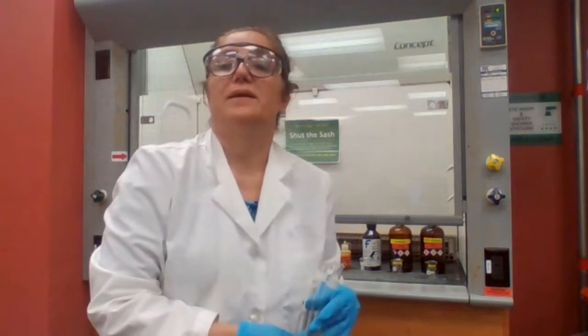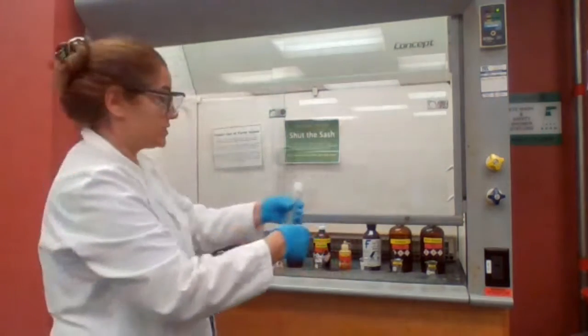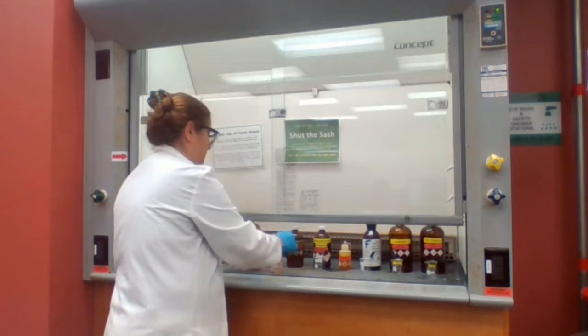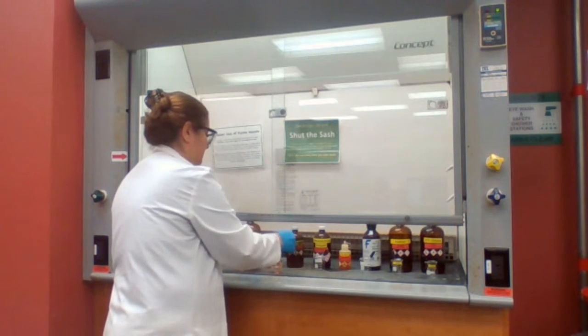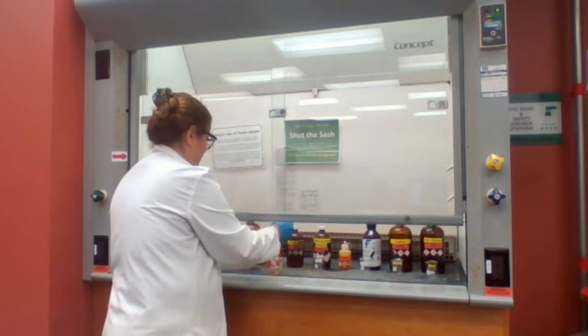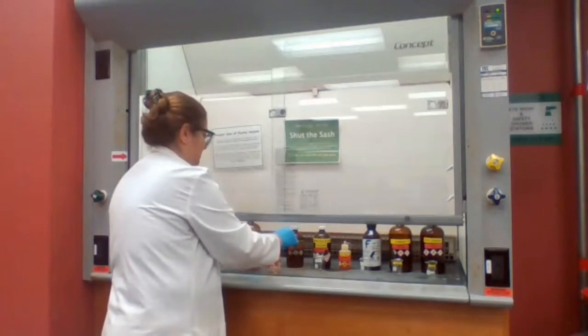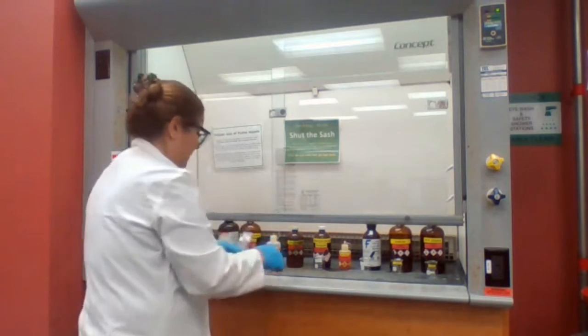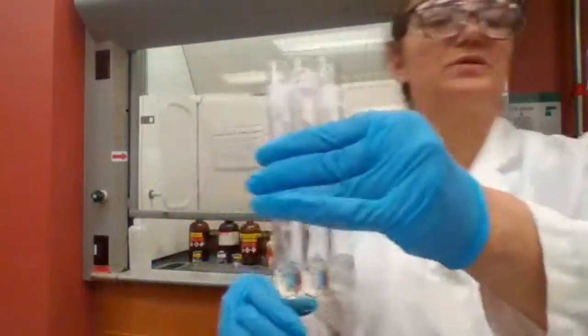And next, add 1 milliliter of the Lucas reagent. Okay, 1 milliliter of Lucas reagent.